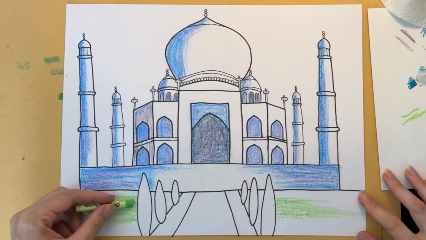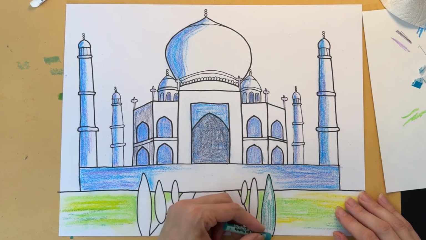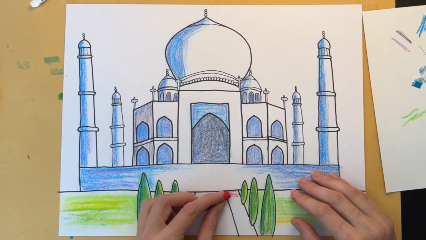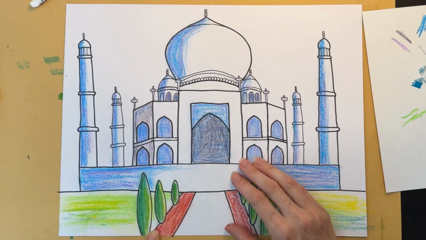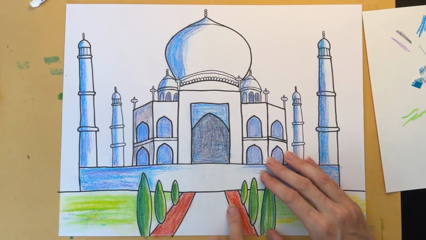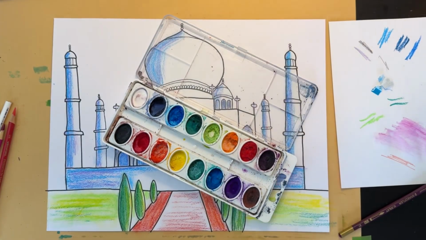I'm coloring in the grass and blending it with my finger. Now adding some yellow and then green to the shrubs. I'm layering red and orange oil pastel and then blending the colors with my finger to make these garden beds look very bold. I like how this is looking, so I'm going to add some watercolor on top.